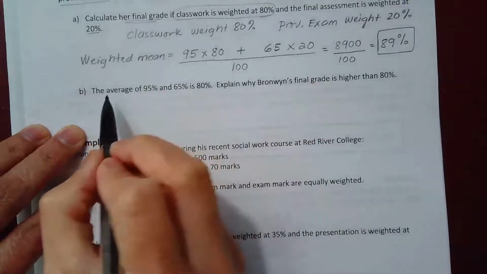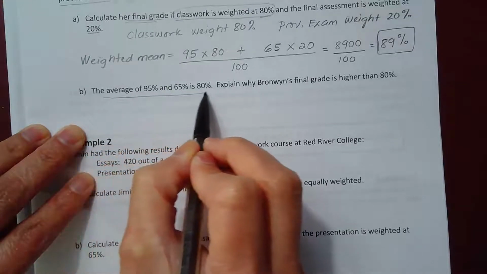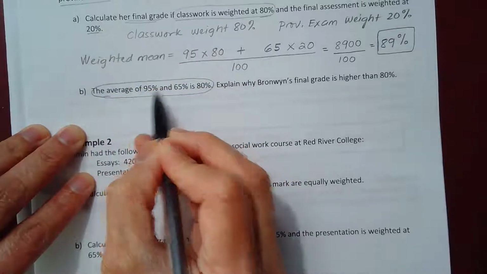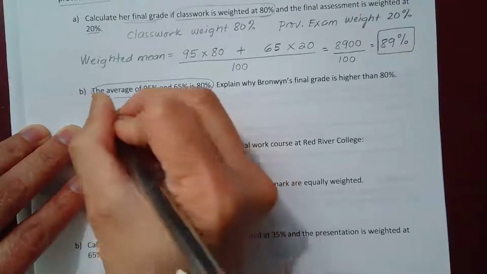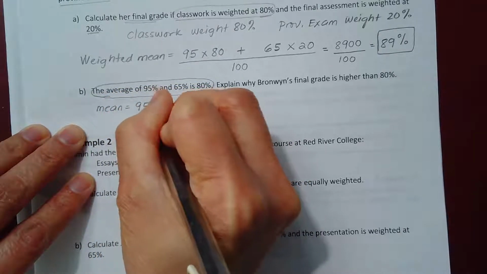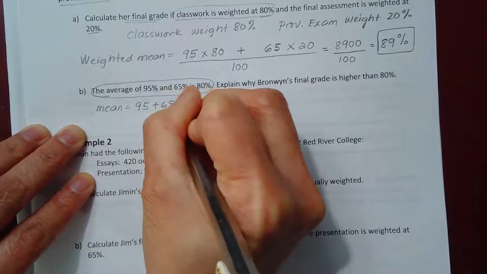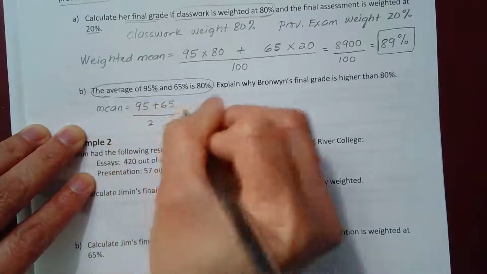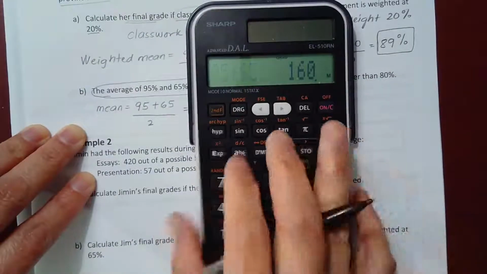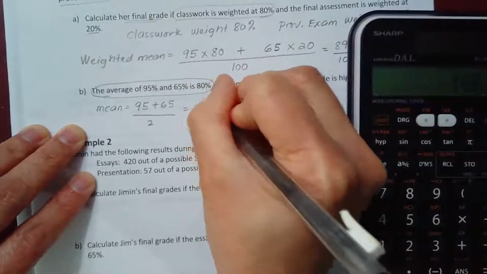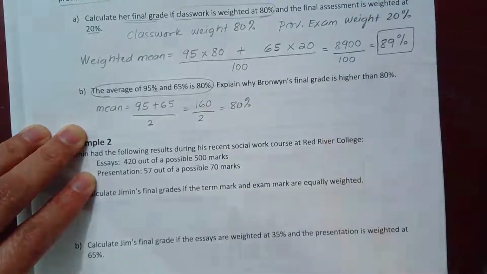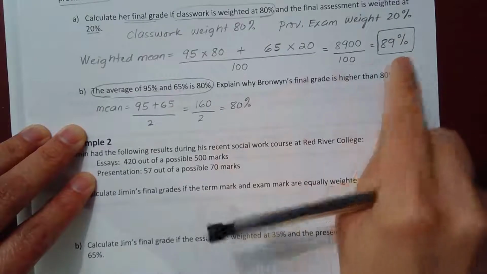If we just take the regular mean or average, it's 95 plus 65 divided by 2. 95 plus 65 is 160, divided by 2. That's 80%. But then you're probably thinking, this is 89.